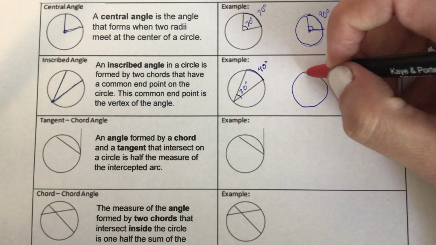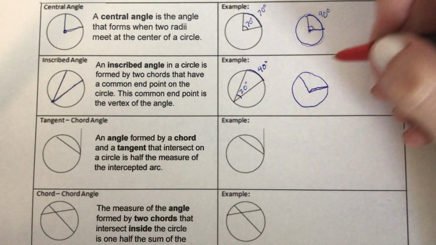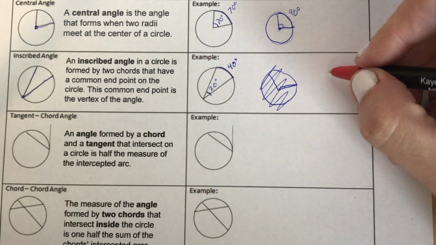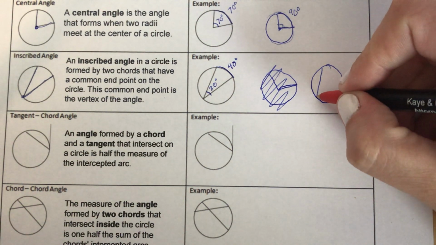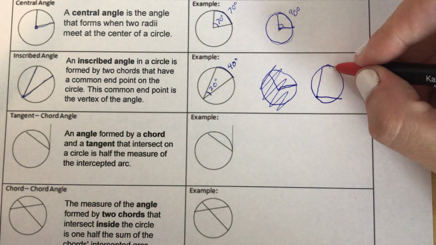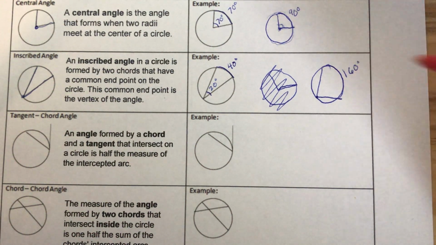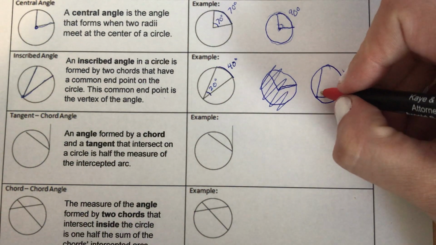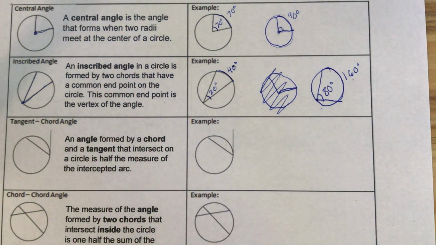Let me start over. If I had a circle and I had an angle, kind of looks like this. Let's say this arc length was 160 degrees. We know that this angle measurement is going to be 80 degrees, okay? Because we can take half of this arc length to find that angle for an inscribed angle. So those are two things that I want you guys to be able to know.